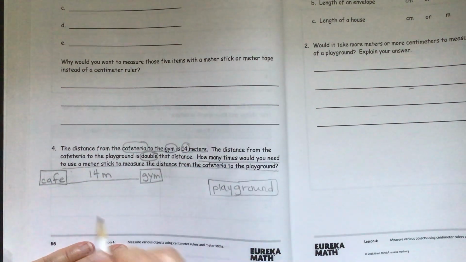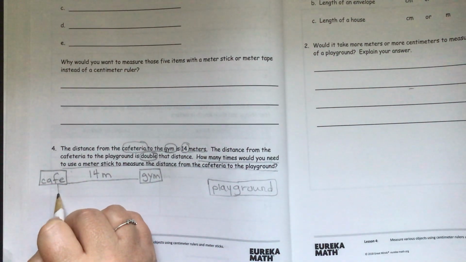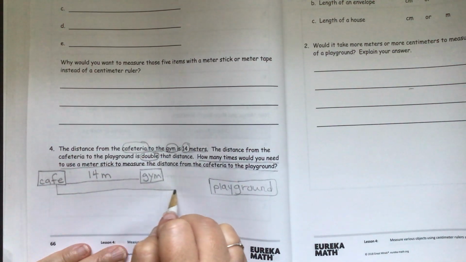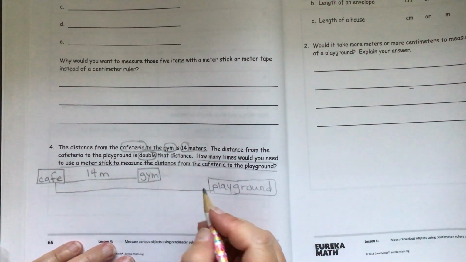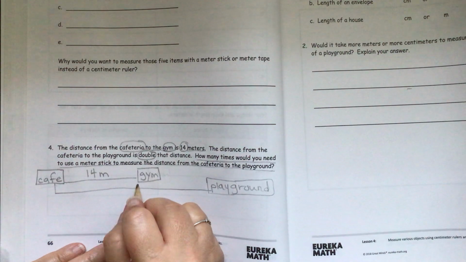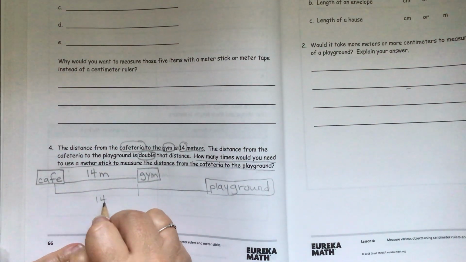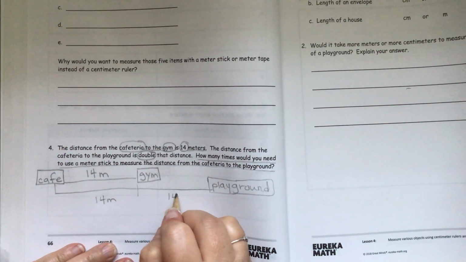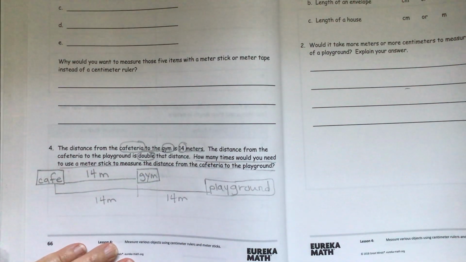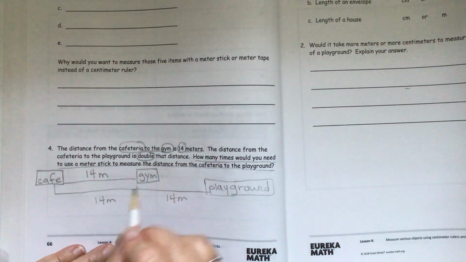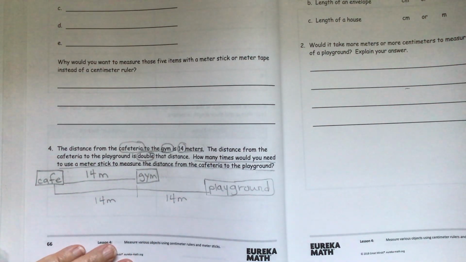And there we go. Okay, so from the cafeteria to the playground, so we have 14 meters here and 14 meters here, because it's double 14.